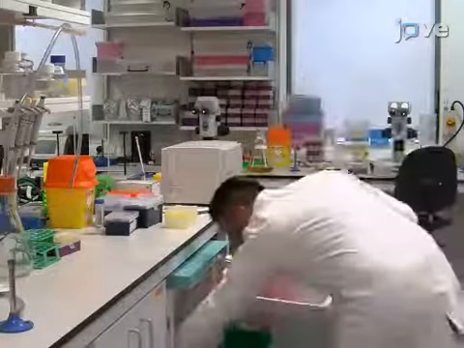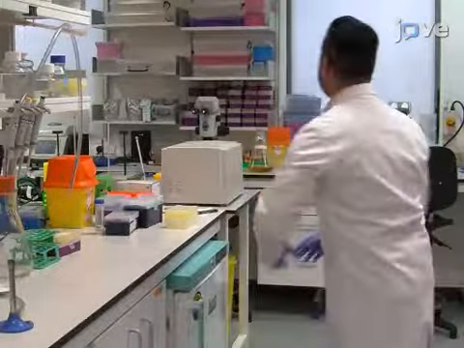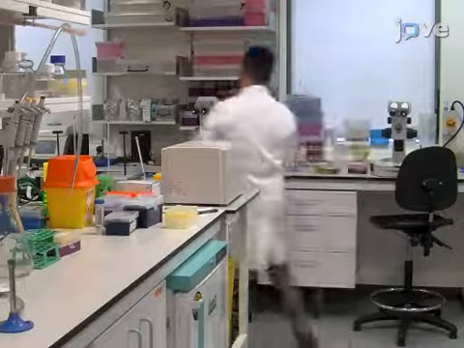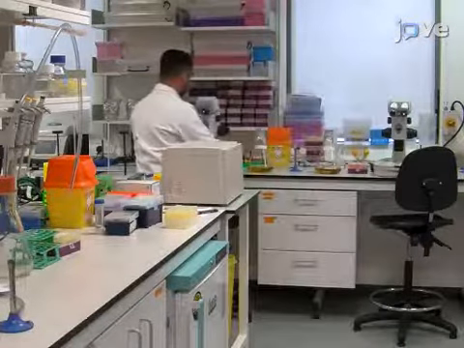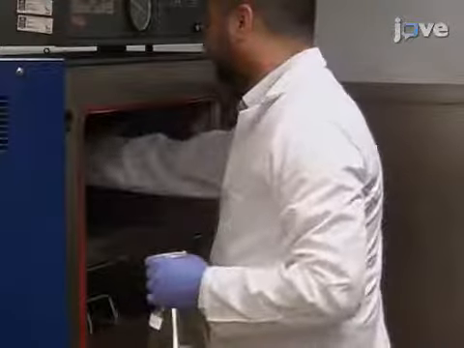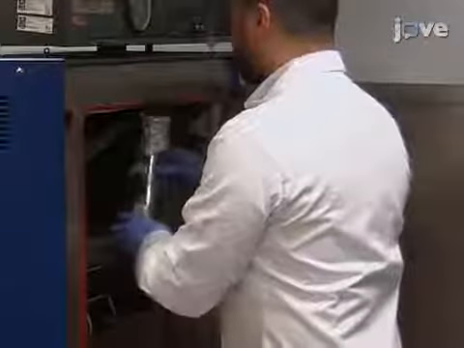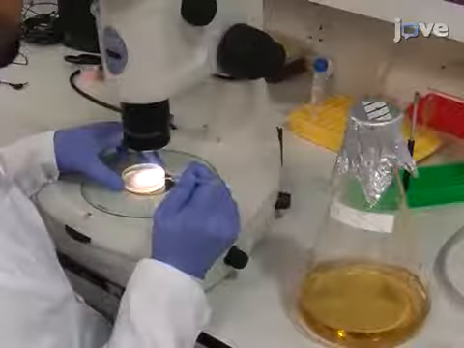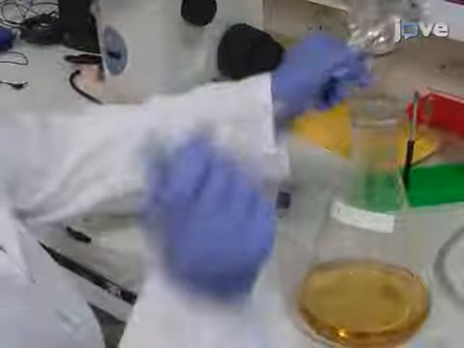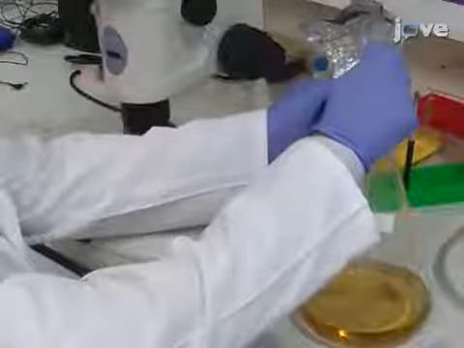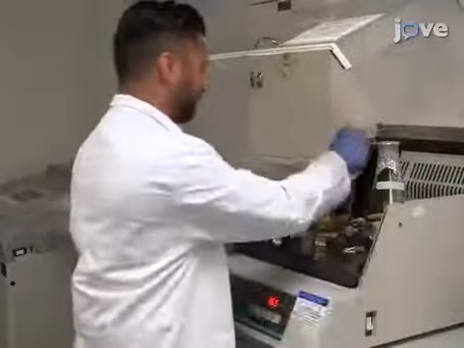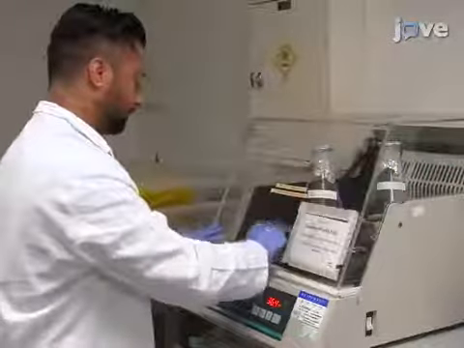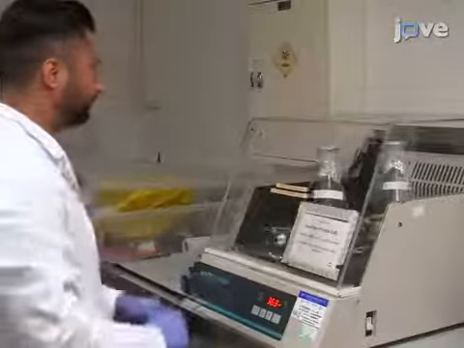After culturing OP50 on NGM plates according to the text protocol, prepare 500 milliliters of LB medium in each of 2-liter Erlenmeyer flasks and autoclave them. Inoculate each flask with a single colony of OP50 and grow the cultures at 37 degrees Celsius and 200 RPM for around 14 hours.